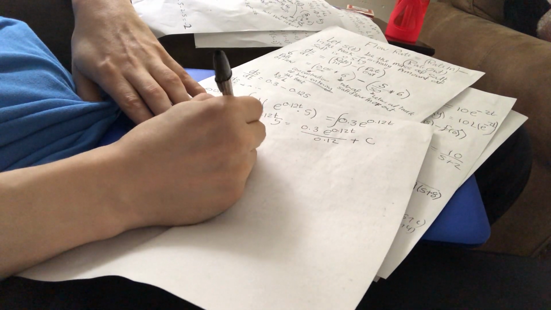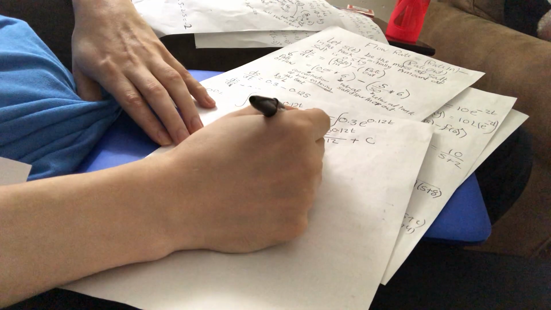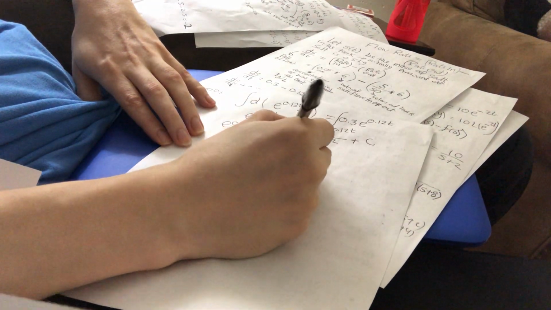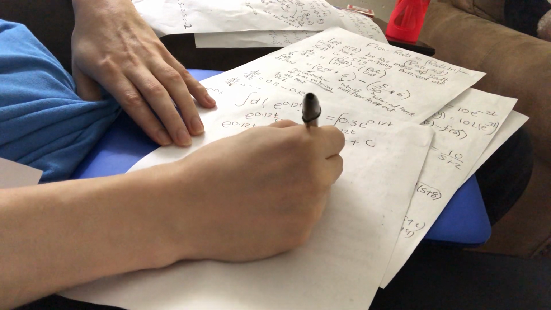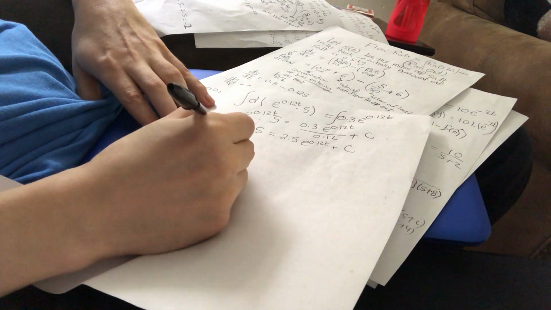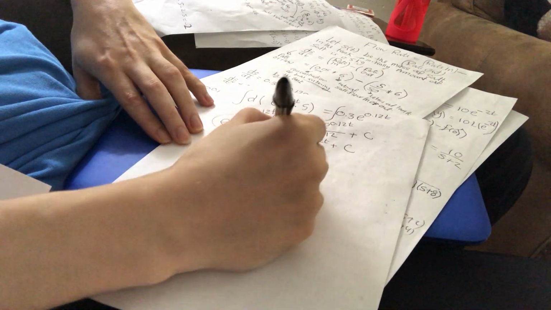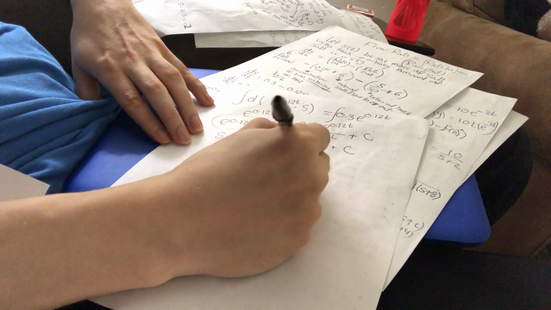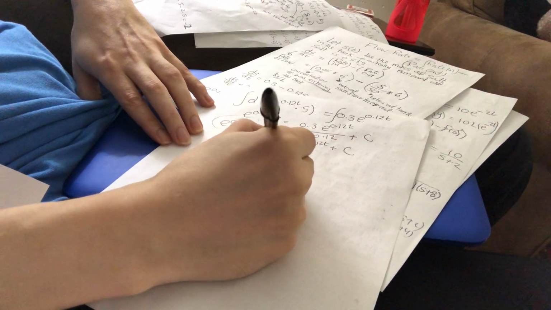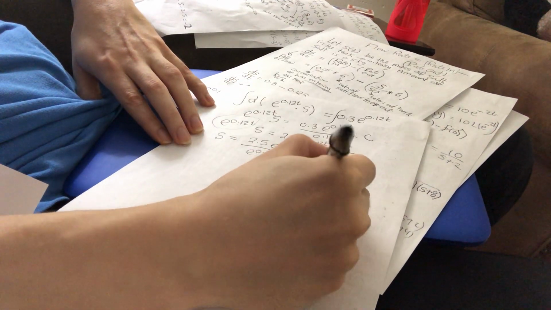So you have e to the 0.12 t times s. This over this gives you 2.5 e to the 0.12 t plus C. We get rid of this, so your amount of salt would be 2.5 e to the 0.12 t over this, plus C over this.